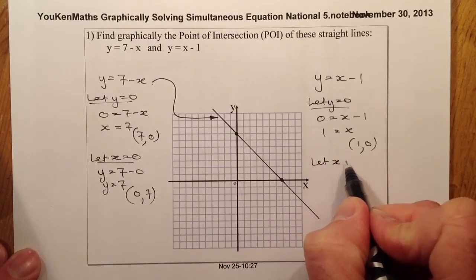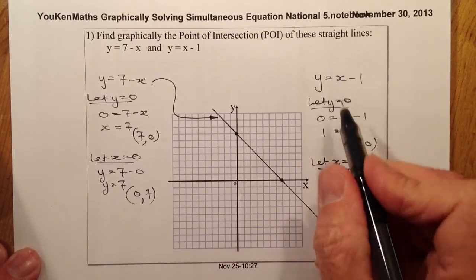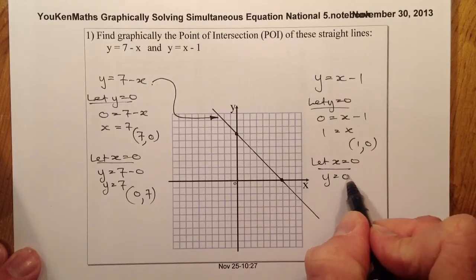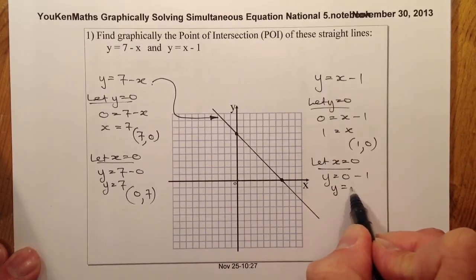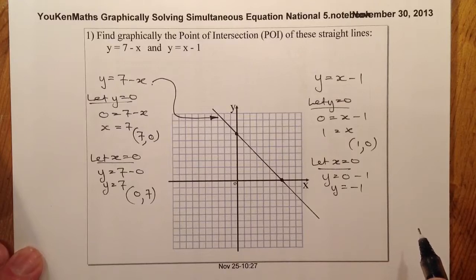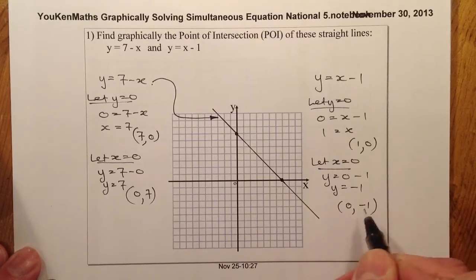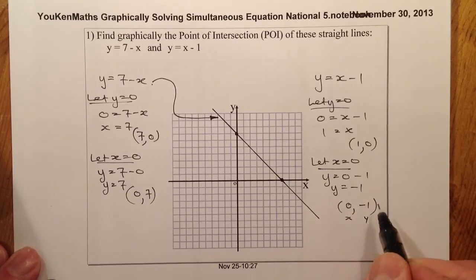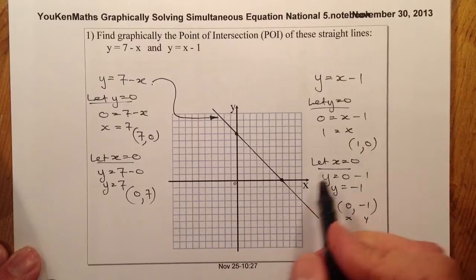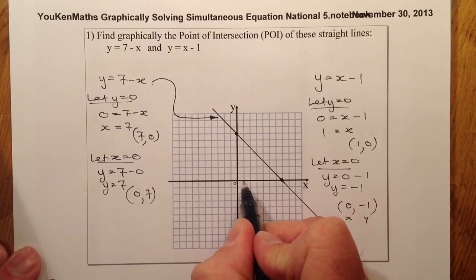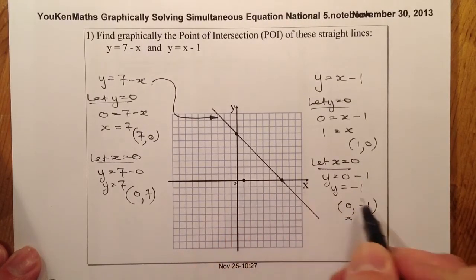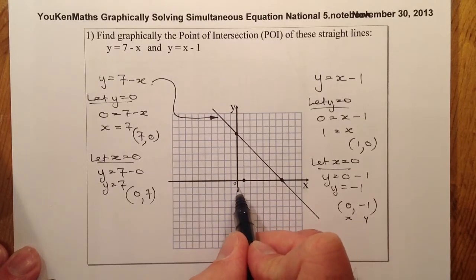I'm going to let x equal 0. So if I let x equal 0, I've got y is equal to 0 minus 1, so y is equal to minus 1. From there, what I'll do is I'll plot the coordinates. So that's going to be 0 first, and minus 1 in the y direction. So that's my x direction, my y. So let's go for this one first. 1, 0, so 1 along, okay, and 0 up, point there, 0 along, and minus 1.